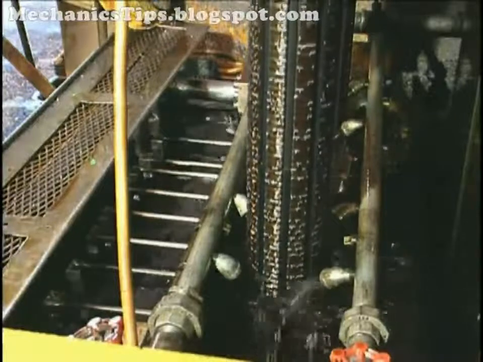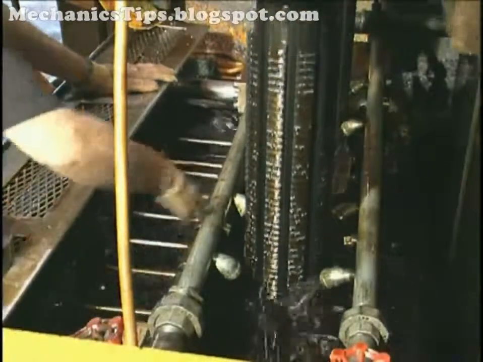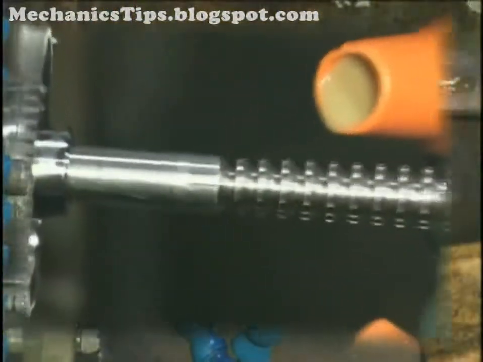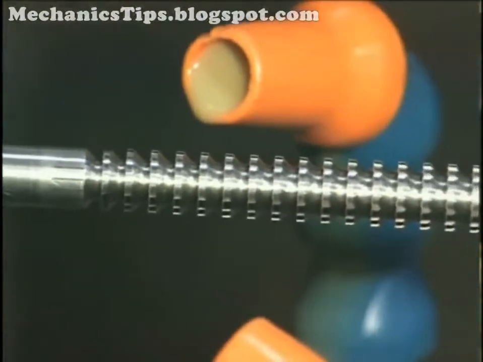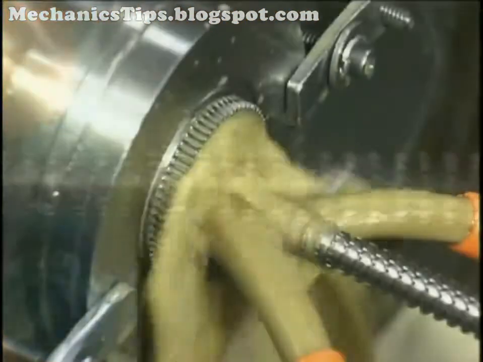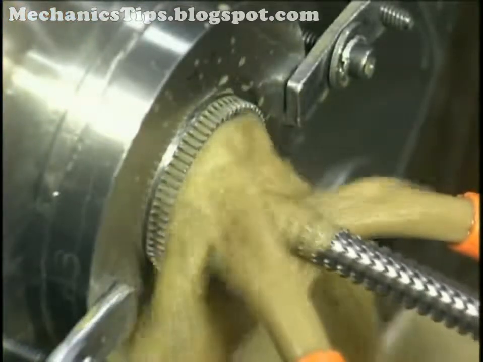The broach or the gear blank are pushed or pulled relative to each other to remove material. Each tooth on the broach is generally higher than the preceding tooth. As a result, the depth of cut increases with each tooth as the broaching operation progresses.